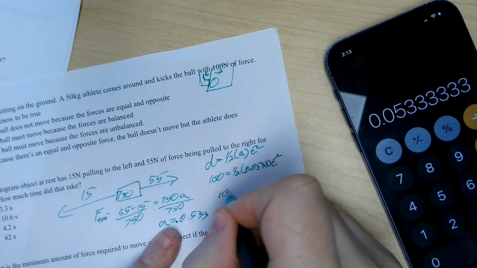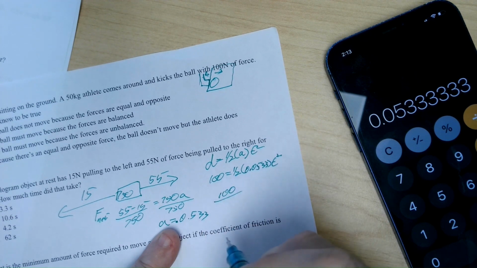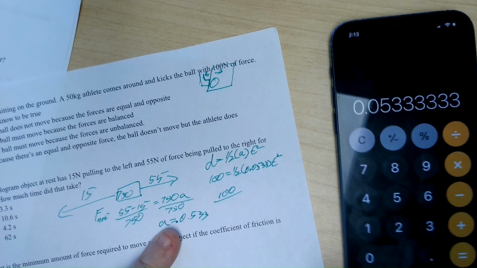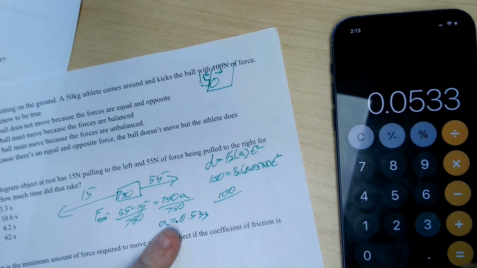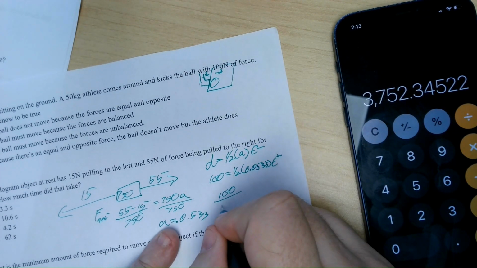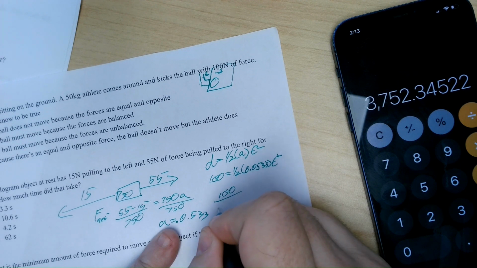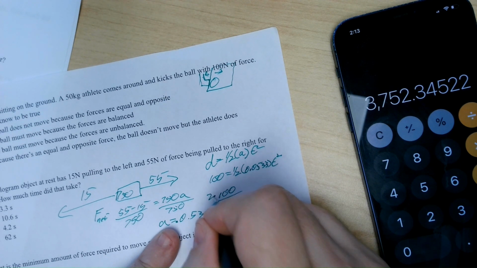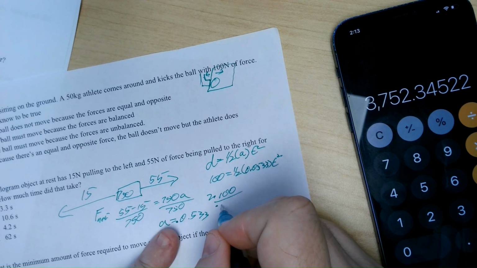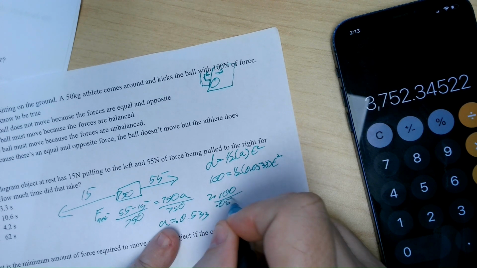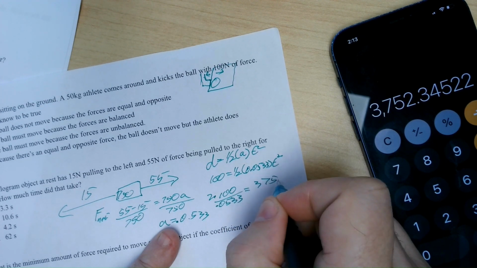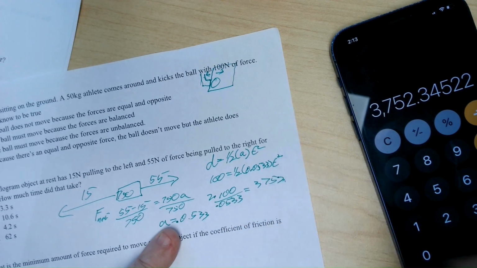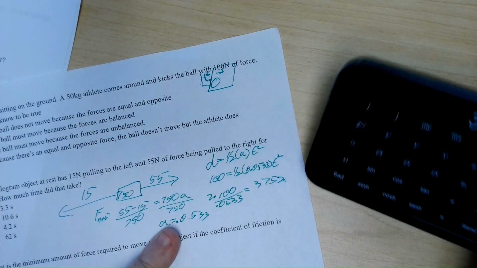So we have 100 divided by, so 200 divided by 0.0533, and that is going to equal, so 2 times 100, and then divide by 0.0533, and that is going to equal 3752, but we're not done yet, right?